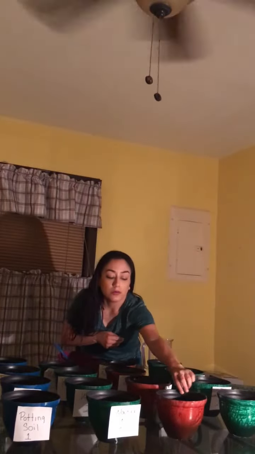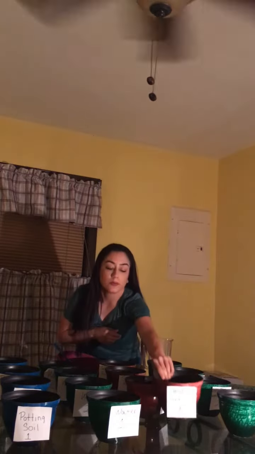Just like you did the water and the potting soil alone, but now you're going to label them. Sand with fertilizer, 1, 2, and so forth. Also with the potting soil with fertilizer, 1, 2, 3, and 4.